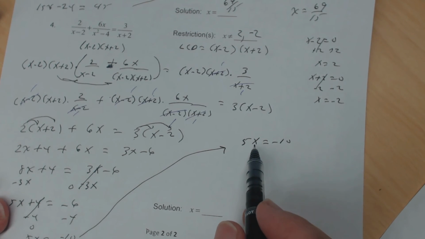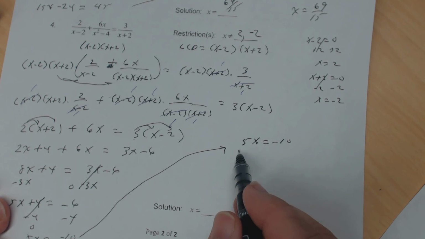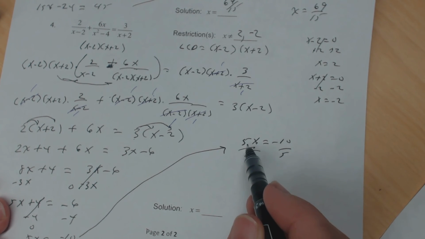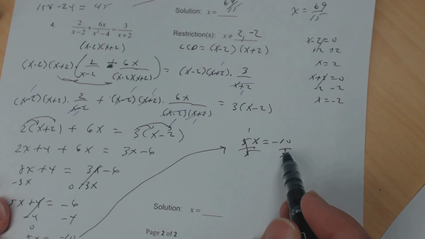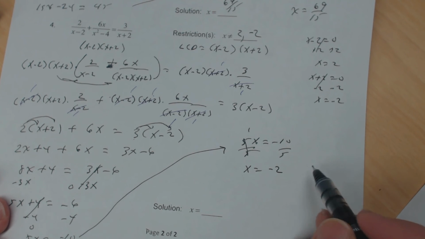Now remember, I'm trying to solve for x. So right now I'm multiplying x by 5. The opposite of multiplying by 5 is to divide by 5. Divide both sides by 5. 5 divided by 5 is 1. 1 times x is x, equal negative 10 divided by positive 5 is a negative 2. So this looks like it.